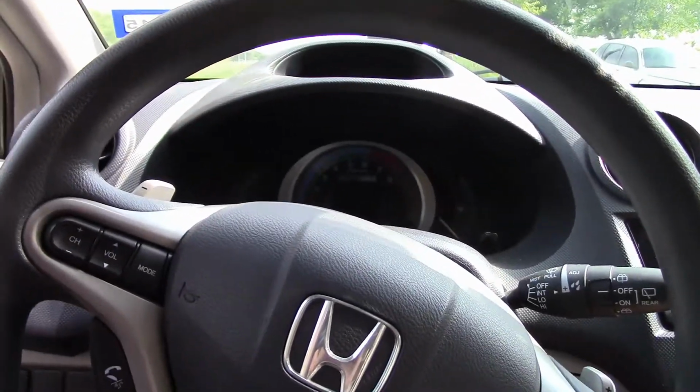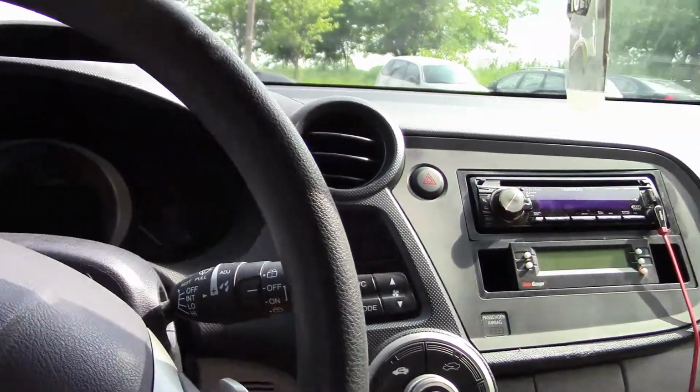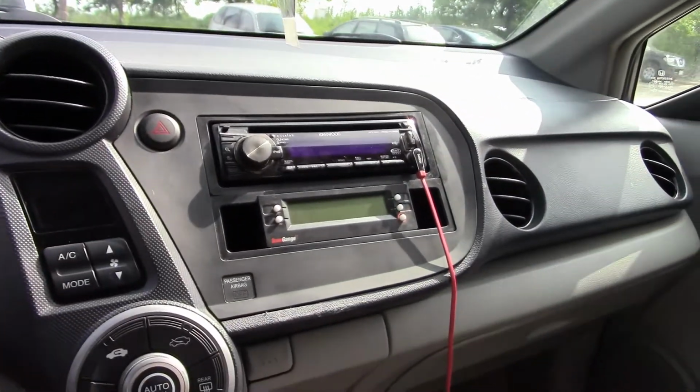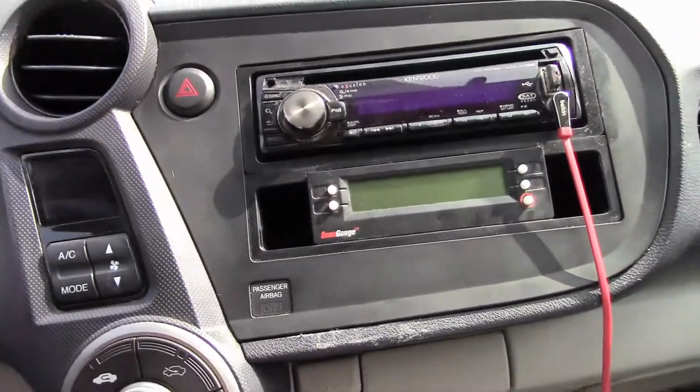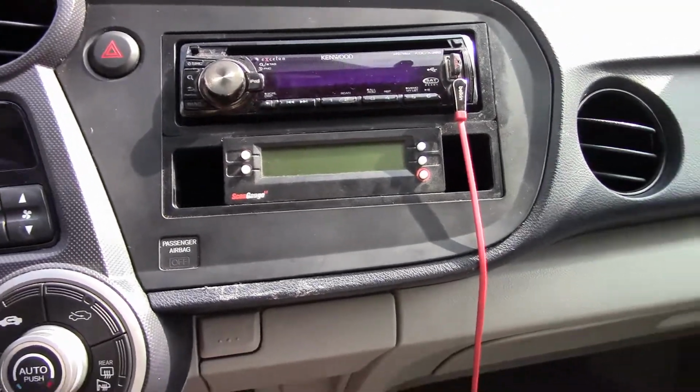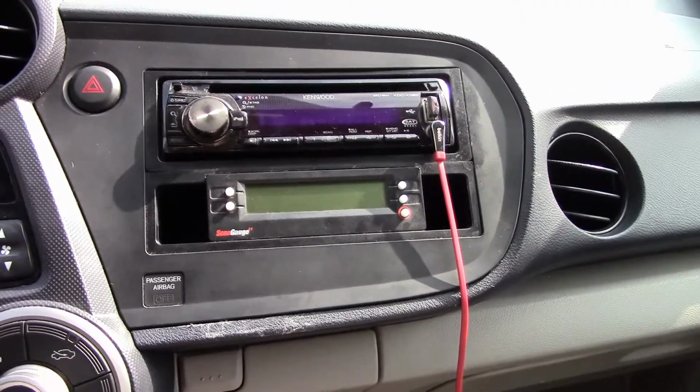This one is regarding primarily the Scangauge. Here's the view. This is from the command center of Stu Dunn. And there she blows. The glorious Scangauge in all of its glory.